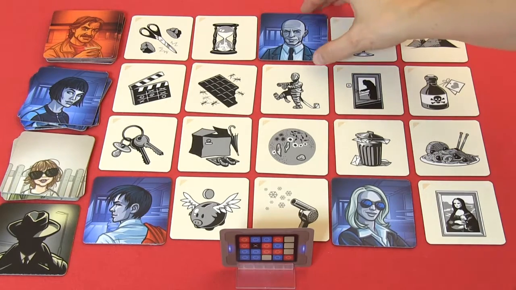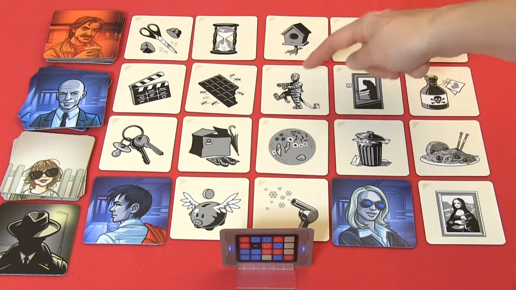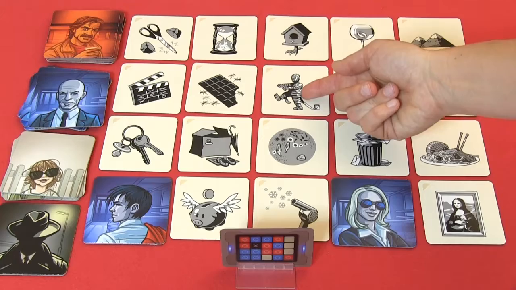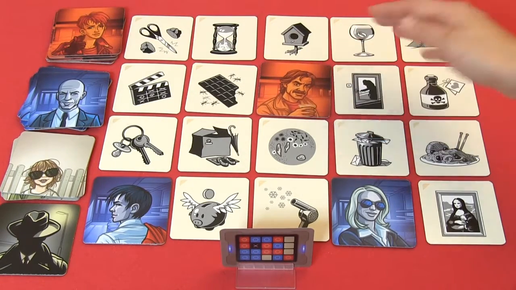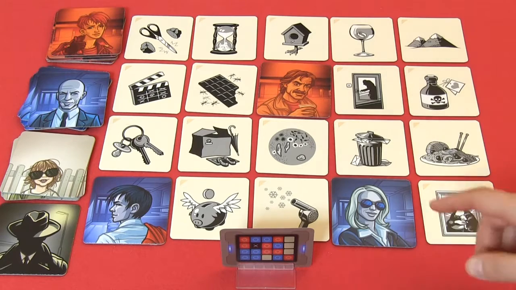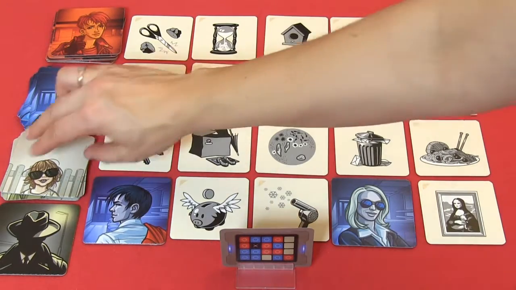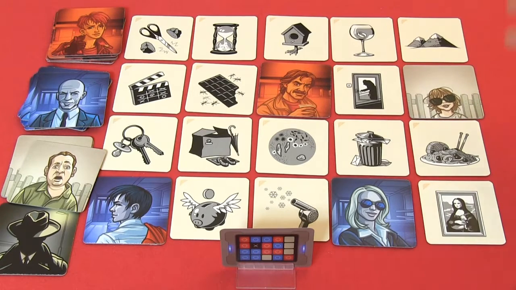Now, if the blue team had guessed on, let's say, this card for some reason, and it was a red card, then we would put this red card out here, and we have helped the other team. The blue team's turn would end, and then it would be the red team's turn. If you point at a card that is neutral, then you would put this card out and your turn would also end, and it would be the other team's turn.